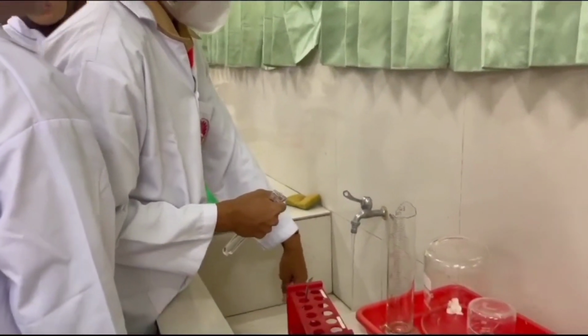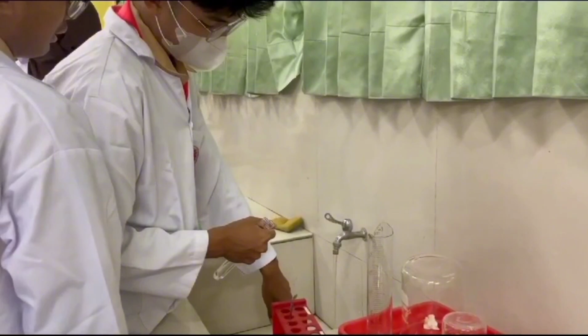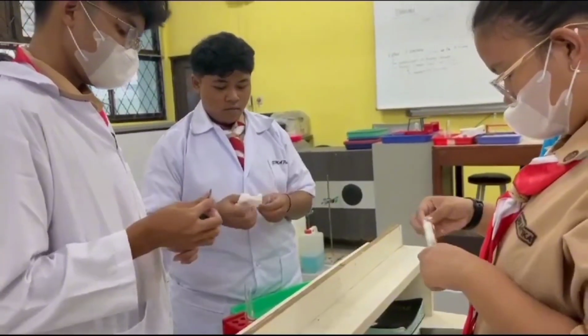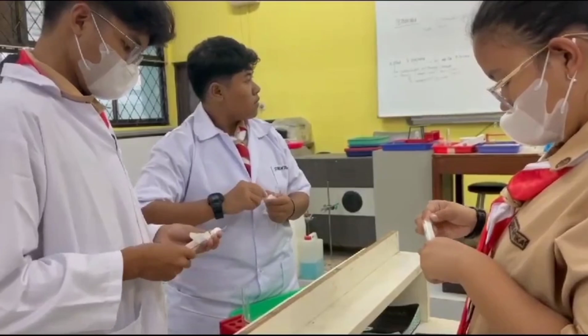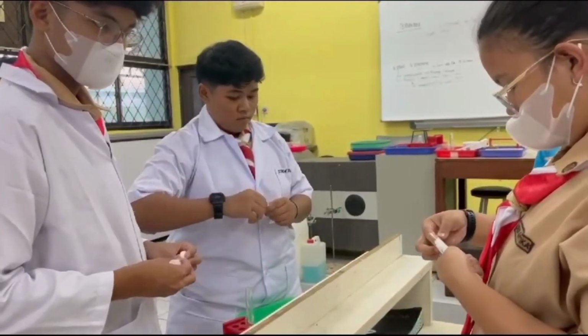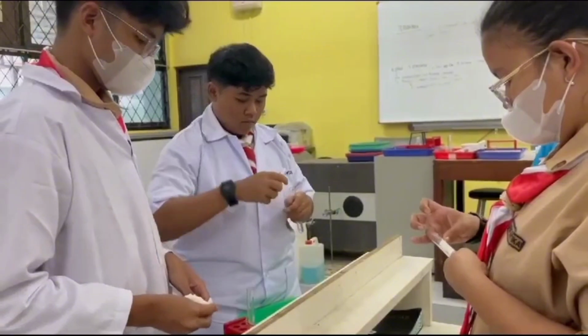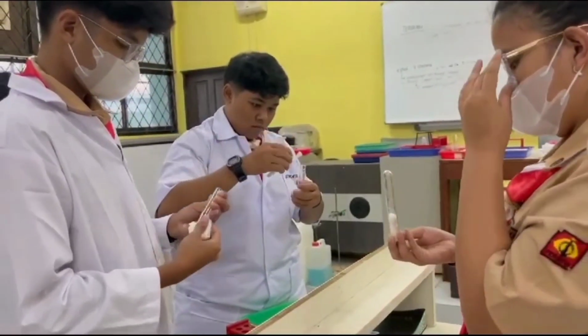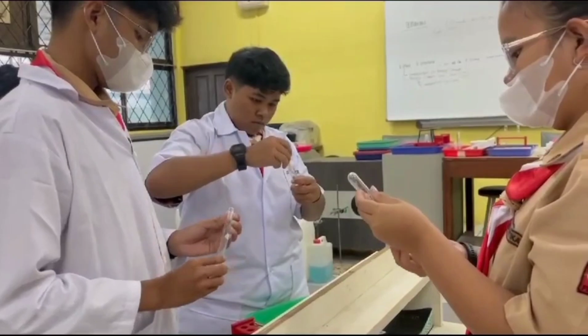Now in this first practicum, we are going to show you that the reaction rate can be controlled by the concentration of the reactant. But before starting, we have to pick the tools that we need for this practicum, and then we have to wash it and clean it until it's dry with tissues.